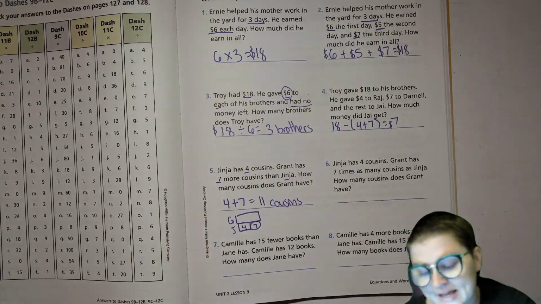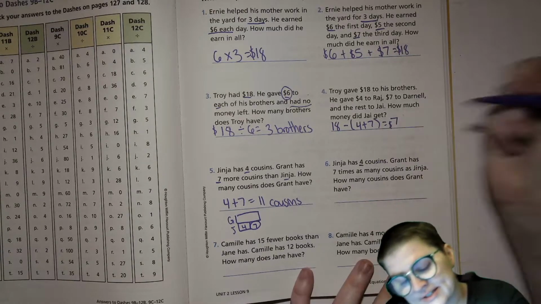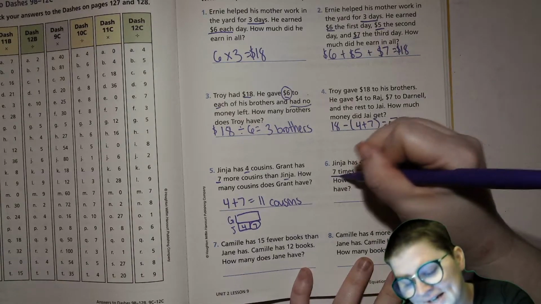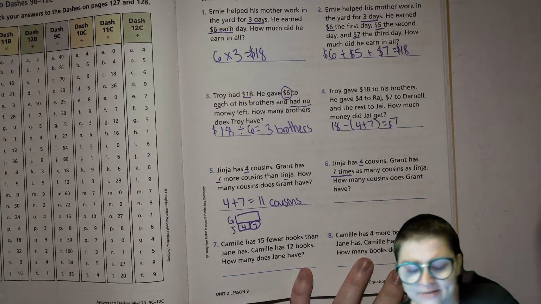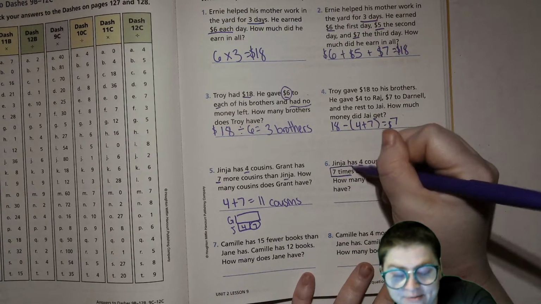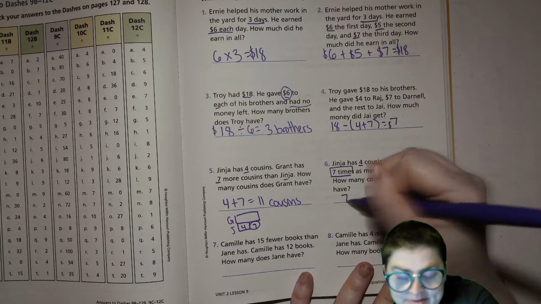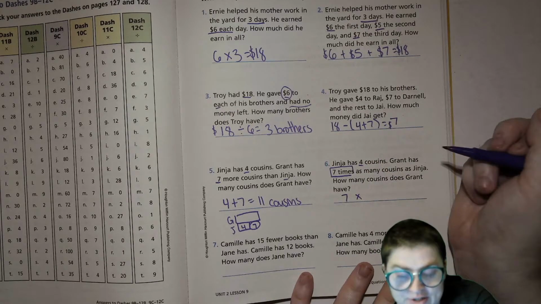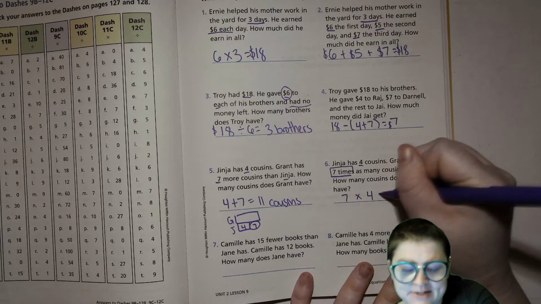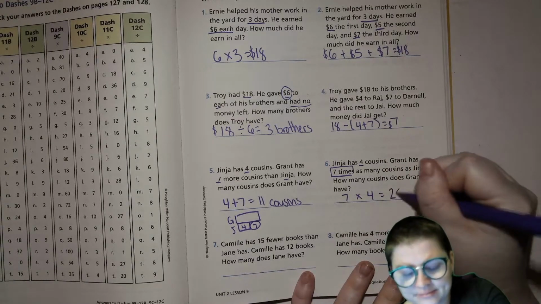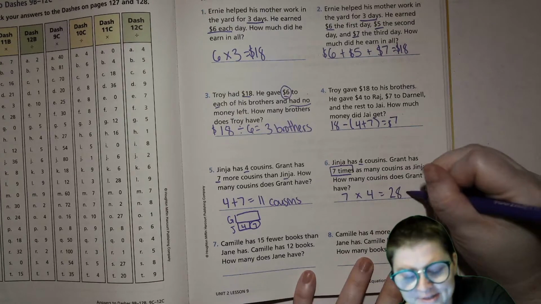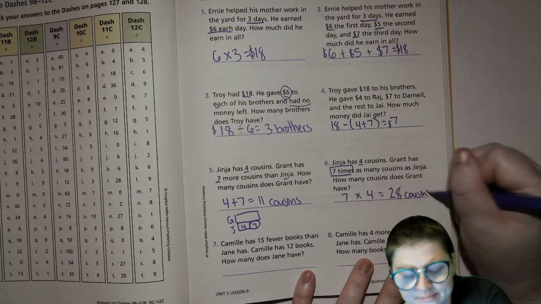Okay. Ginger has 4 cousins. Number 6. Grant has 7 times as many cousins as Ginger. How many cousins does Grant have? Well, that one's pretty much just written out for us. We have 7 times what Ginger has, which is 4. What's 7 times 4? 28. Right. Good job. Cousins.